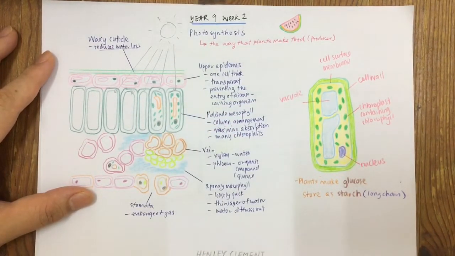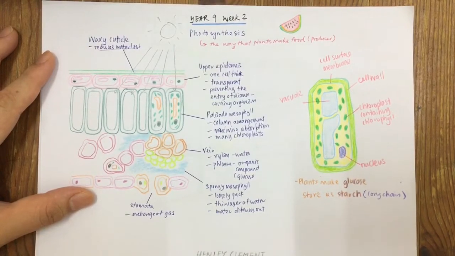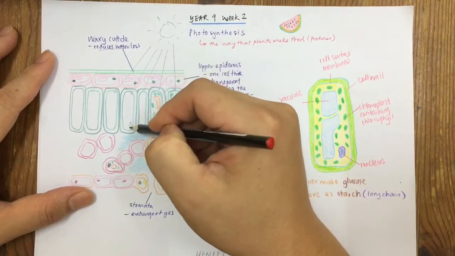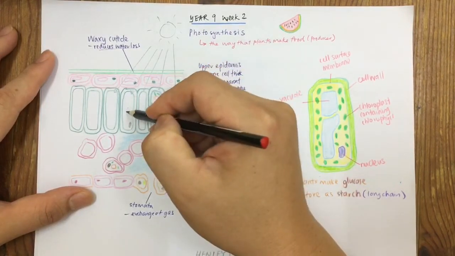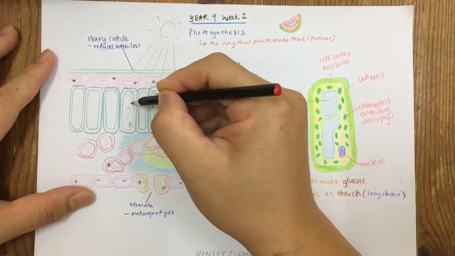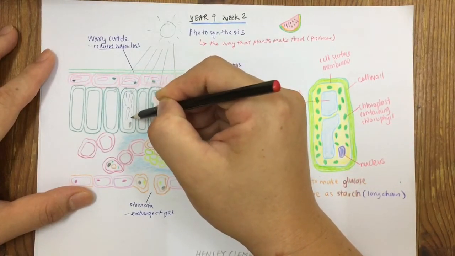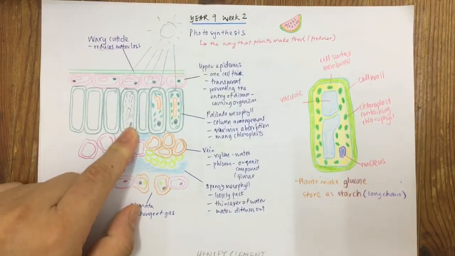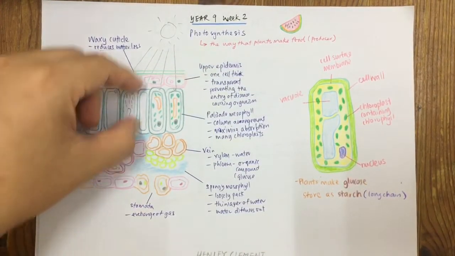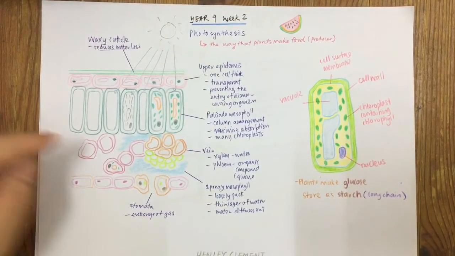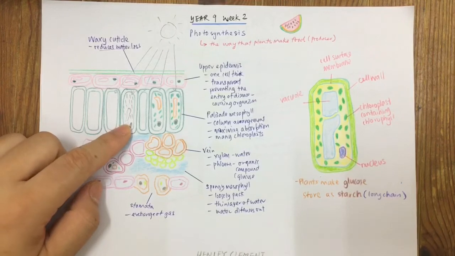These are chloroplasts with chlorophyll inside. This is a nucleus, and this is a small vacuole, and all these chloroplasts will try to absorb as much of the sunlight energy as possible, to produce food for us, autotroph.